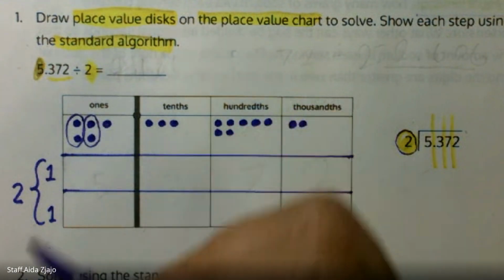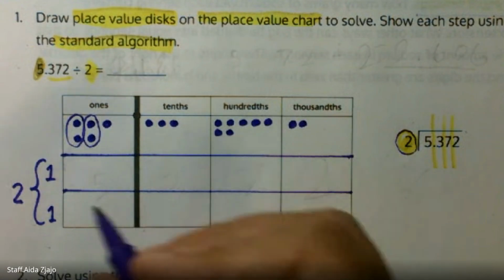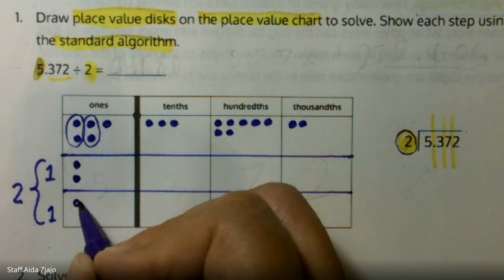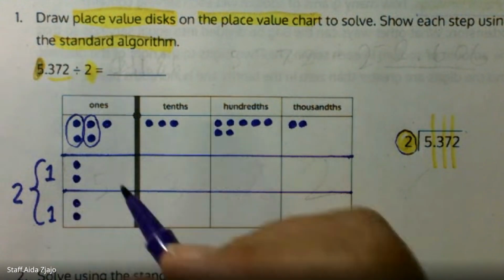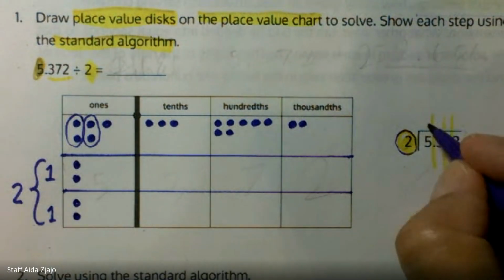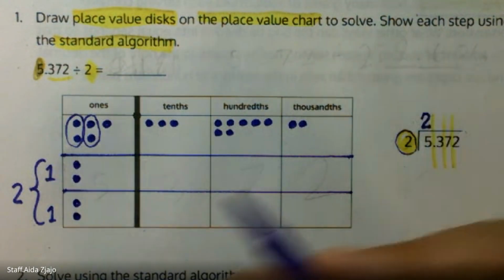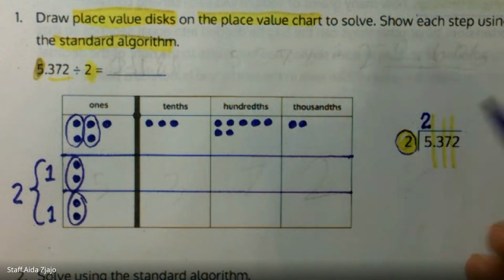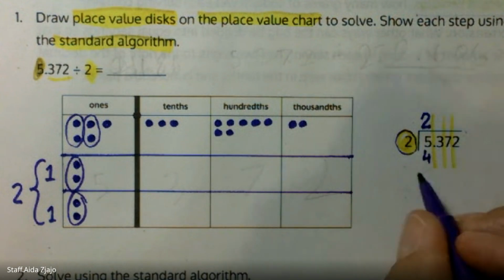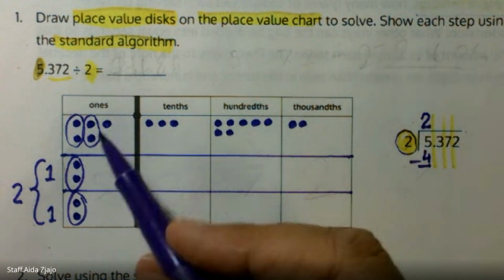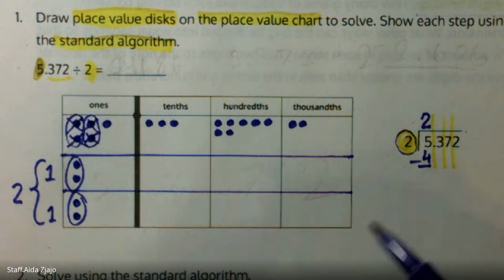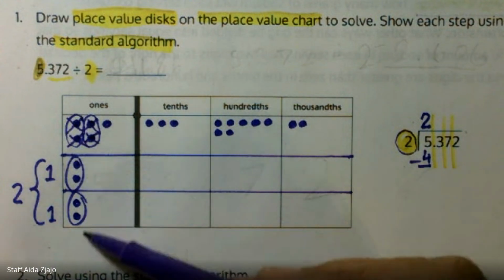This is two groups. We can make 2 times 2 is 4, so we share 4: 1, 2, 3, 4. We put them into two groups.